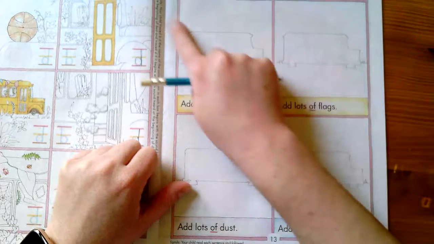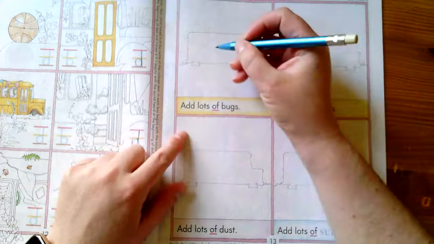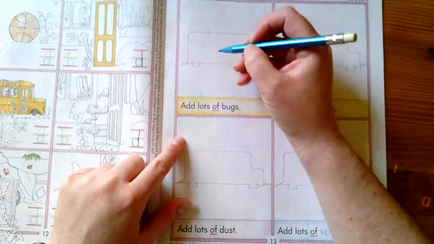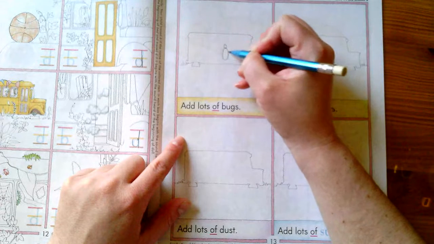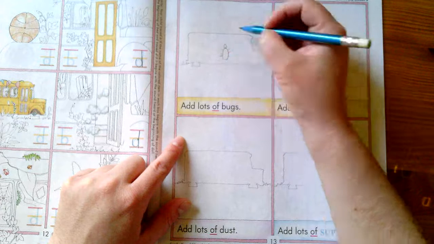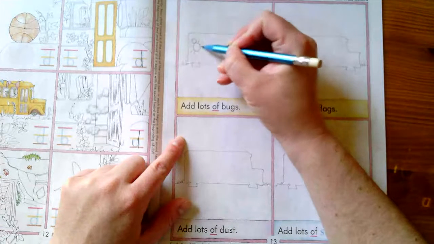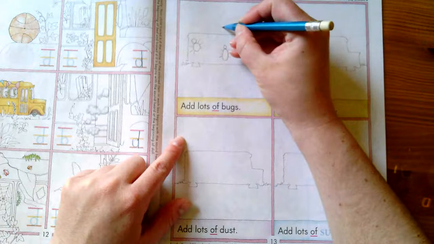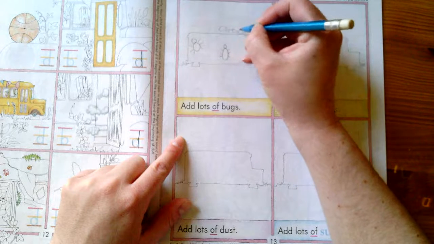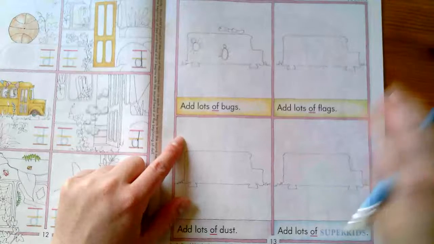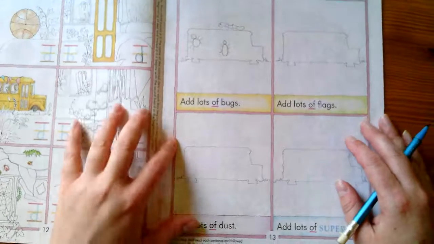So what do we need to draw on this bus up here? Lots of bugs. So you might need to pause your video so that you have time to make lots of bugs. But I'm just going to make 2 of them so that it will help you remember that's what you are doing. Actually, I'll make 3 because I want a little inchworm on the top. But you can definitely add more, and you can color them too.